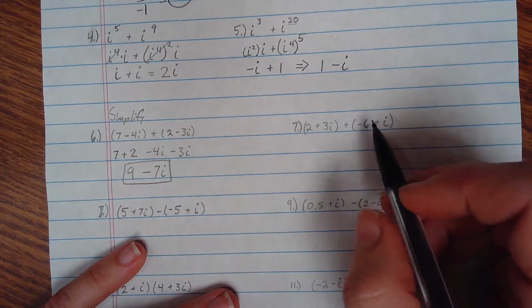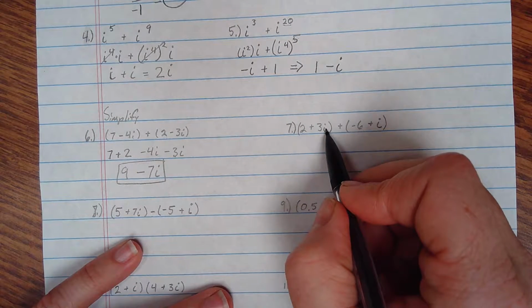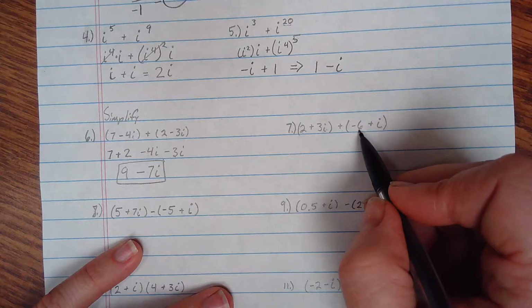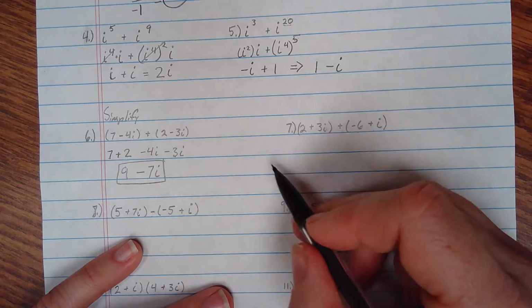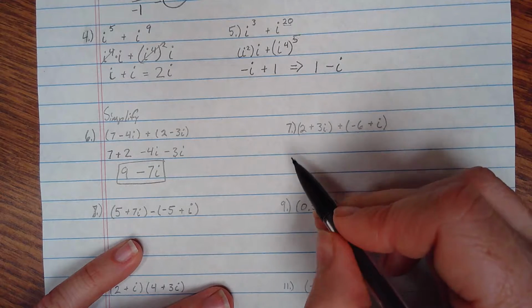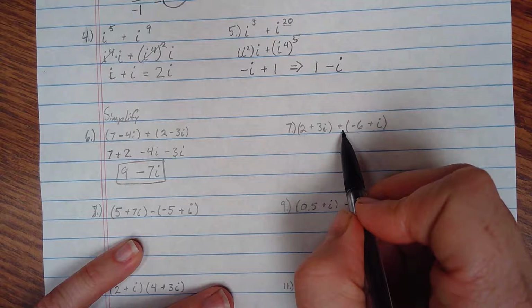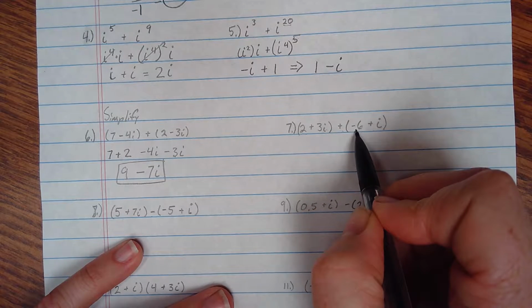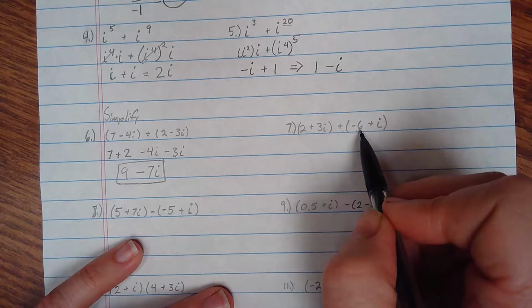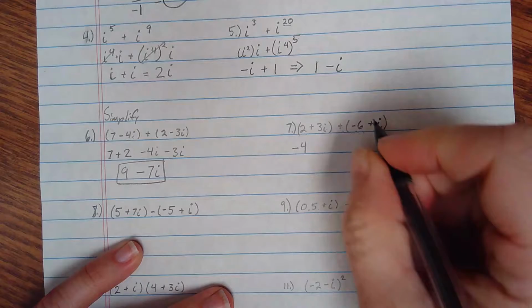Okay, over here we have 2 plus 3i plus negative 6 plus i. So this time, I'm going to show you how you can group in your head. 2, and then I look at this plus negative 6. 2 plus negative 6, well, that's the same as 2 minus 6, which would give me a negative 4.